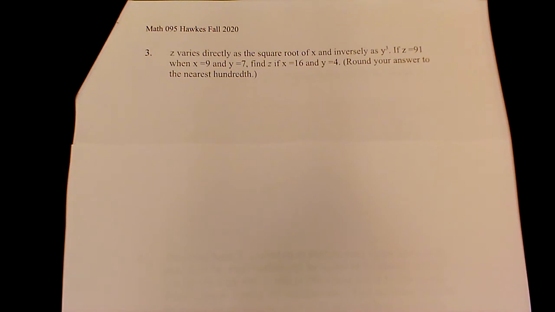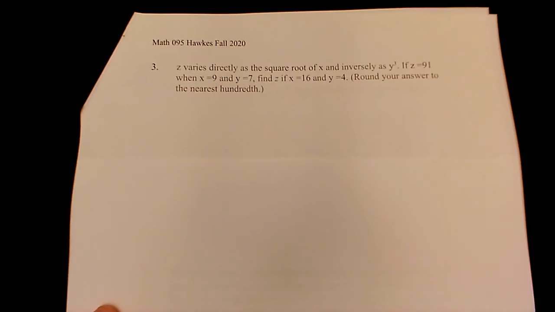So if the first two problems or examples, which were taken from the homework, didn't help you as much and you need a couple more problems, I'm going to do two more for you right here. So this is a good one.